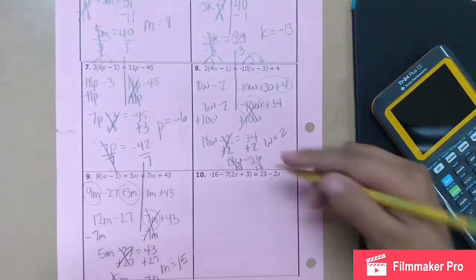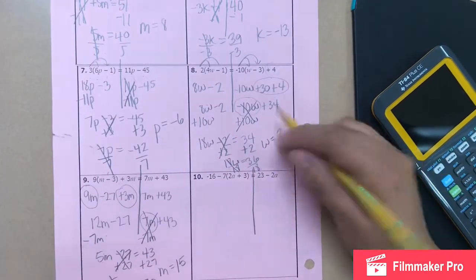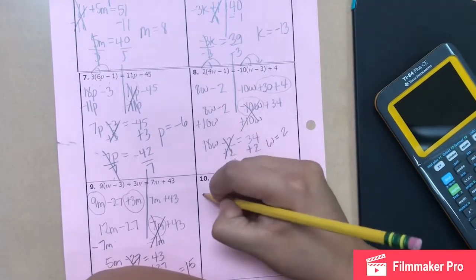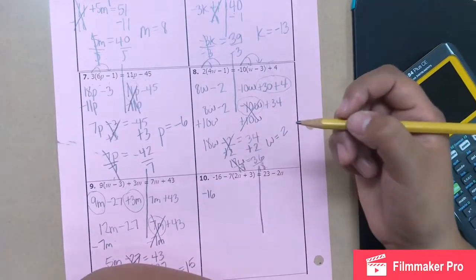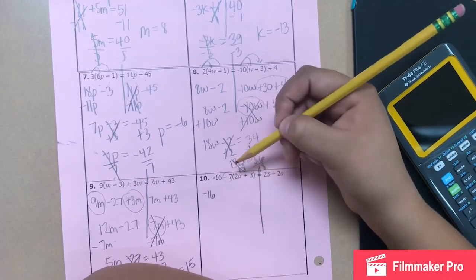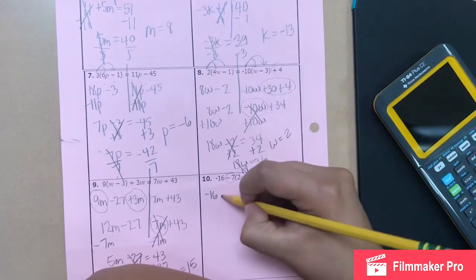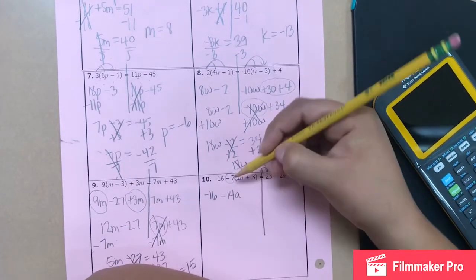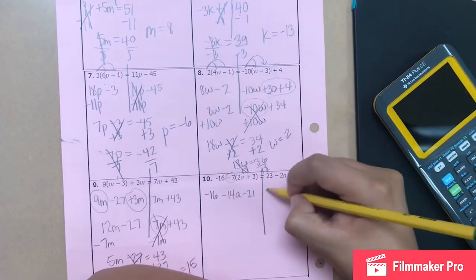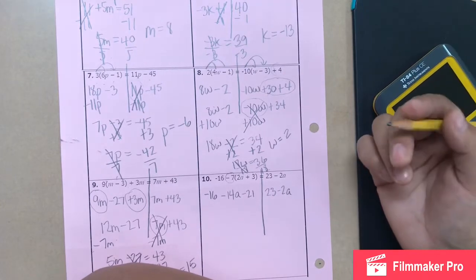Number 10, last but not least, I take care of any sets of parentheses that you can distribute. So the -16 does not apply, but I do bring it down because we will need it later. I'm going to distribute here, be careful, by -7, not just 7. So -7 times 2a is -14a. -7 times 3 is -21. 23 minus 2a, nothing to distribute, so I just bring it down.